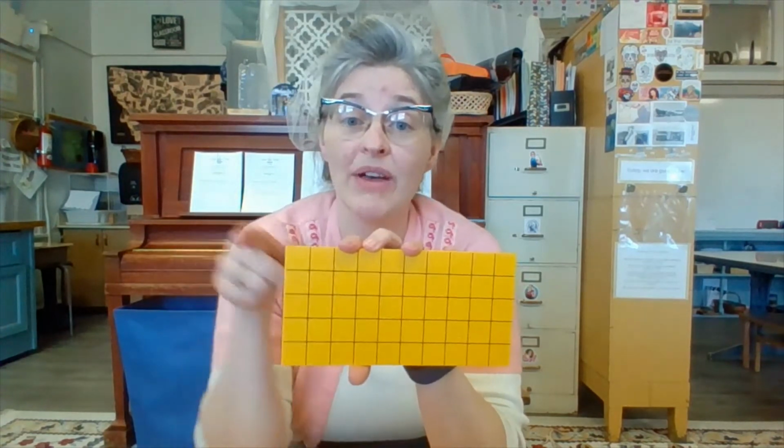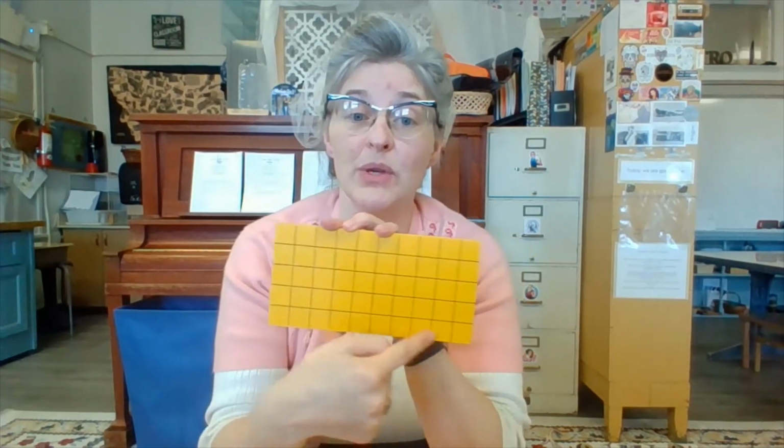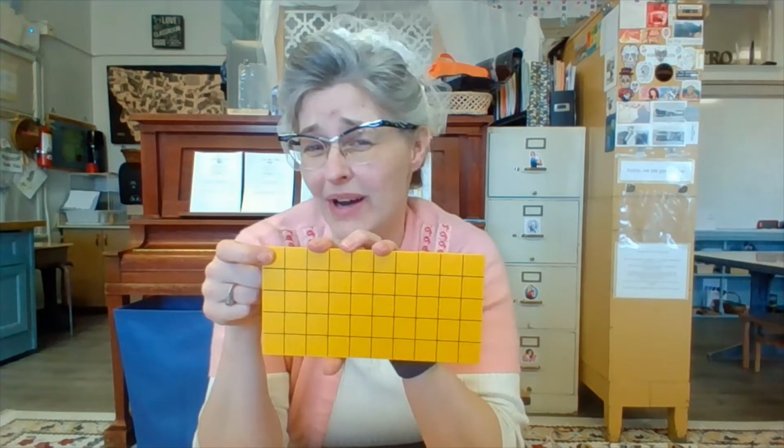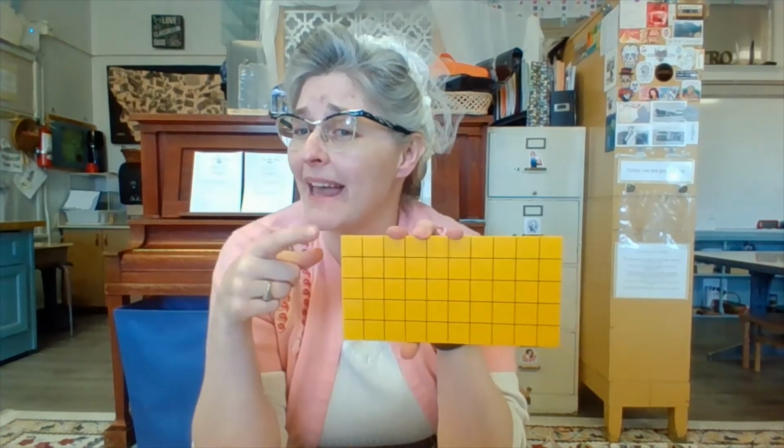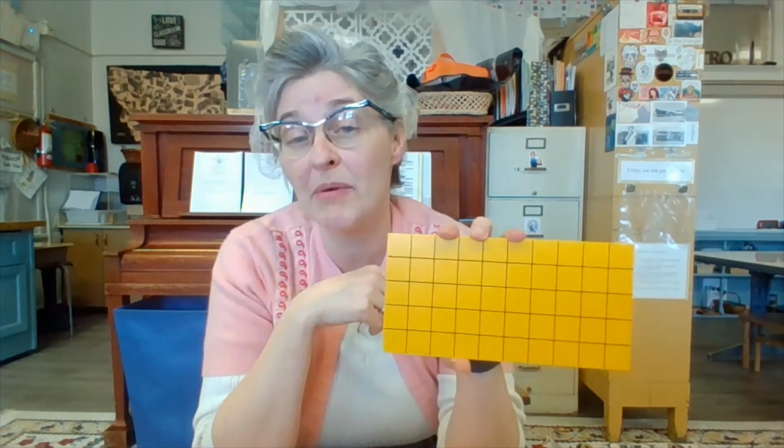Now, that worked. I could totally count each individual square and I will get to the answer. However, if I notice that this is a beautiful rectangle that has all these gorgeous 90-degree corners, and every single one of these squares is exactly the same, and they form an array, I can use multiplication, because remember, multiplication is just adding in groups.